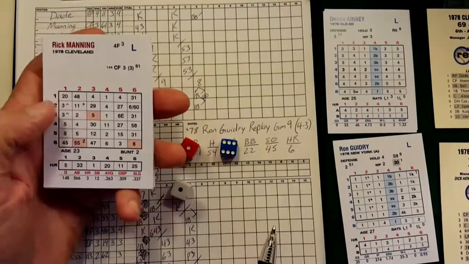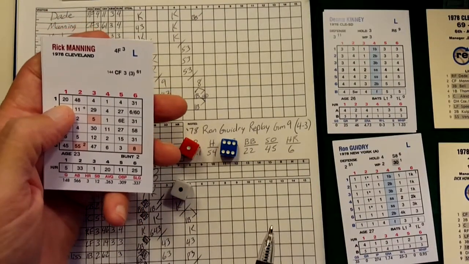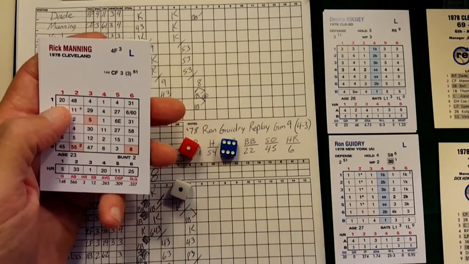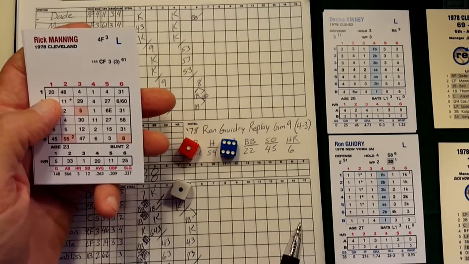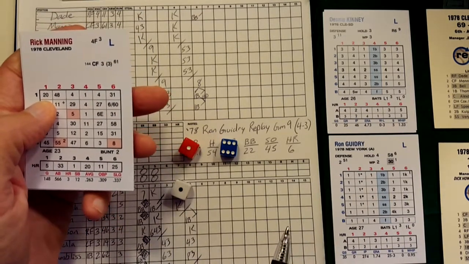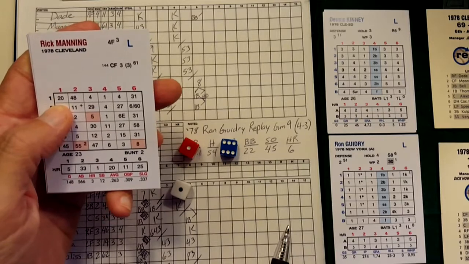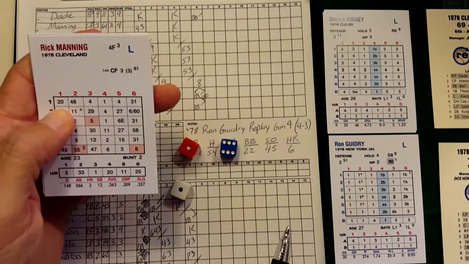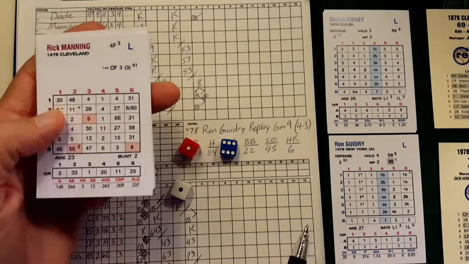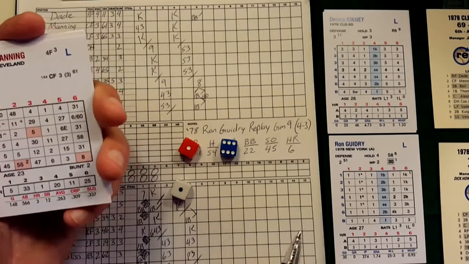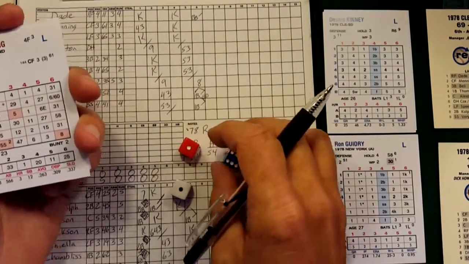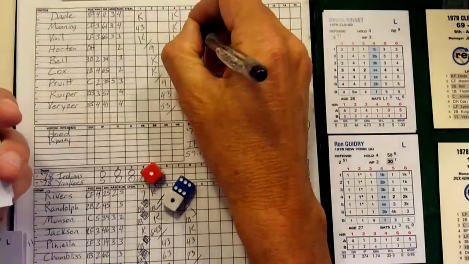1-1 is a 20, and then a 1-6 is a 1, 21. A 21 is a line drive single. Possible error on the right fielder.